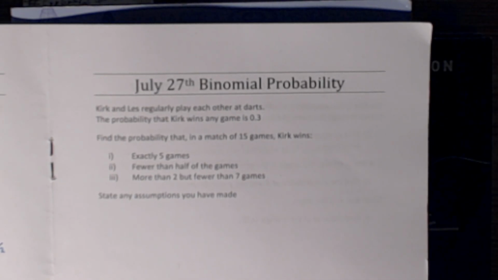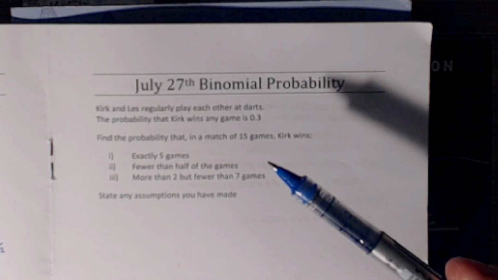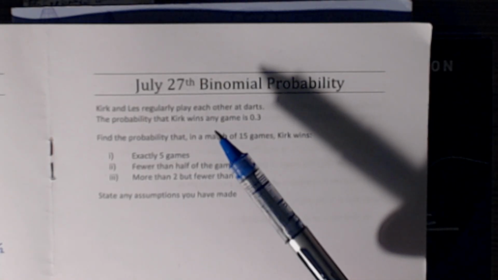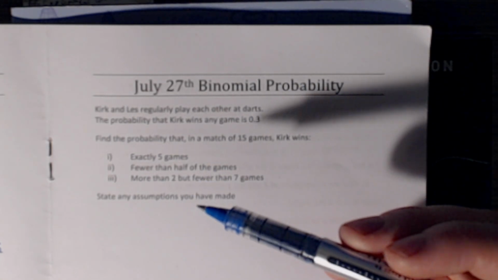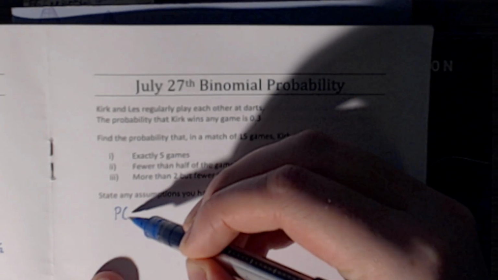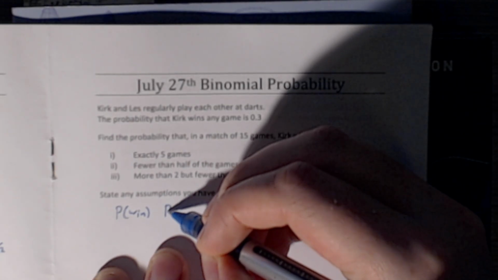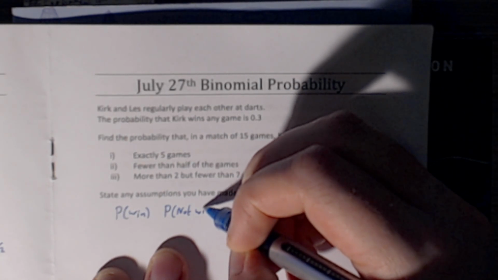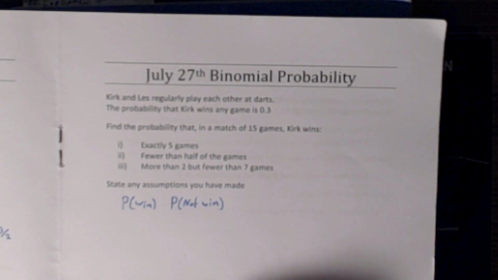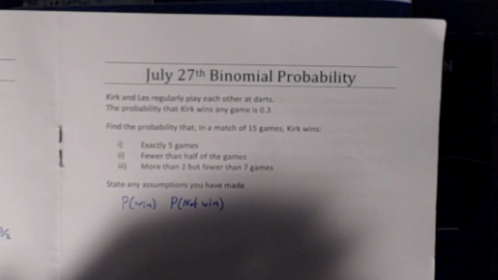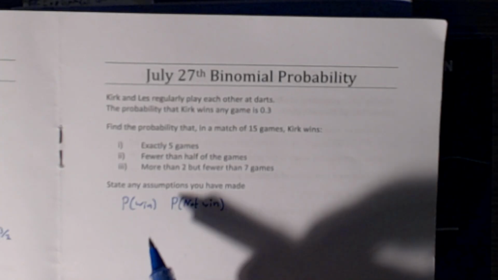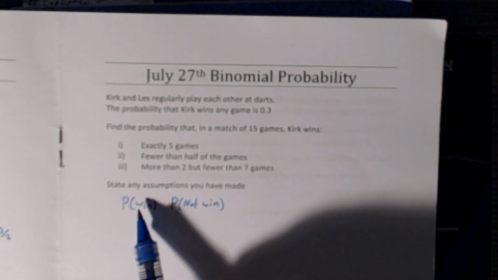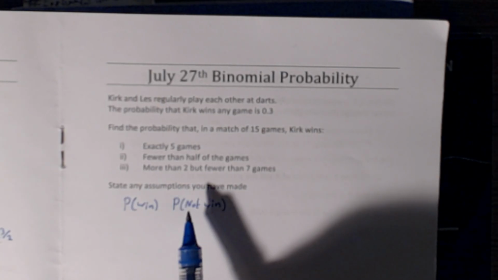So, the first condition is that we need two options, or two outcomes. In this case, we have wins and not wins. Not wins is slightly different to losing, because we could win, draw, or lose. So here we have the probability of win, and the probability of not win. And that not win encapsulates all the other possible outcomes, so basically he loses or draws. So there we go, that's our first assumption that we need to meet. We need to make sure that there's only two possible outcomes.